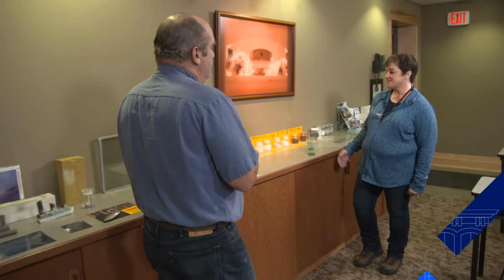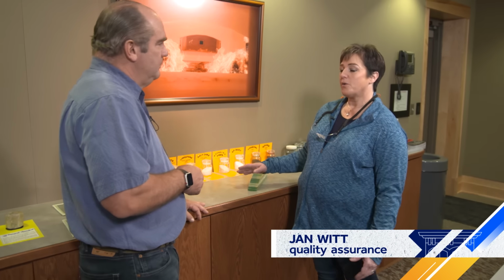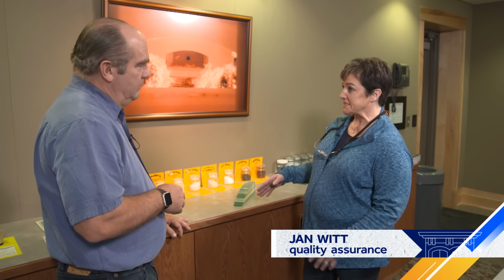Float glass is the process of creating a silica batch. And we melt that material and float it over molten tin. Like a big river of glass that goes over the tin.